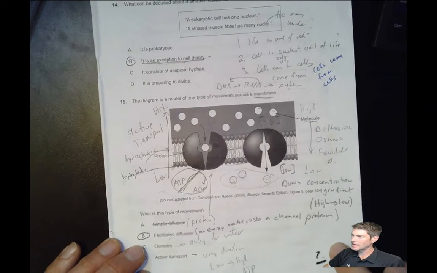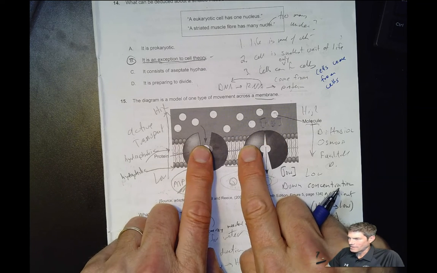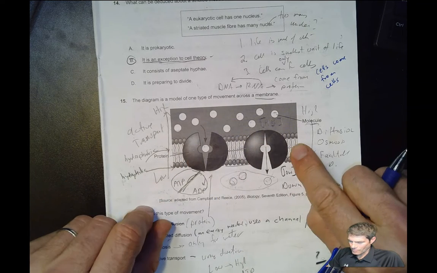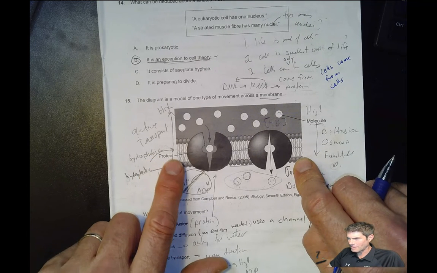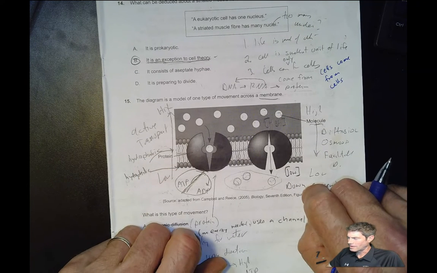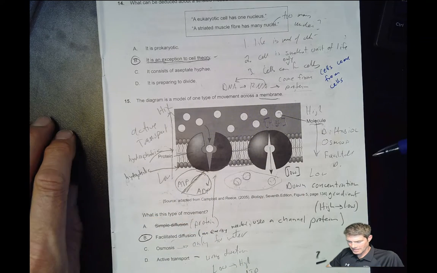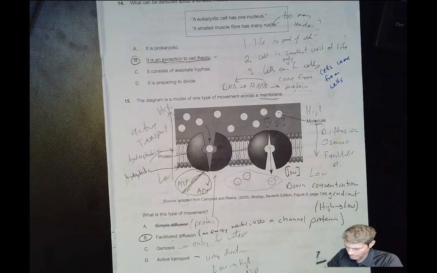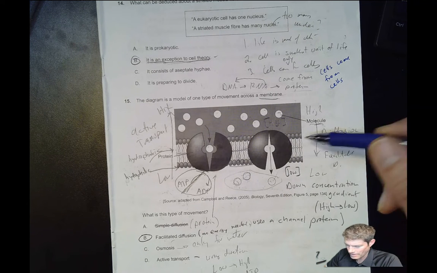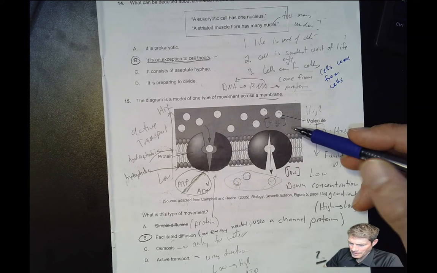Here we have a nice diagram, the fluid mosaic model. We have our phosphates here, hydrophobic in the middle, hydrophilic here. And we have membrane proteins bringing molecules in and out, and we don't see any ATP being used. If this diagram were active transport, we would see ATP.